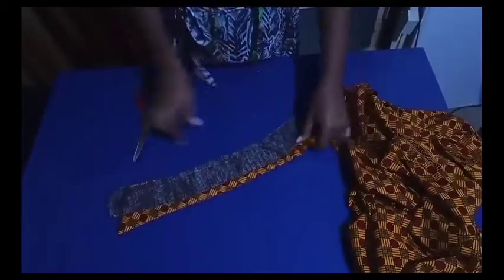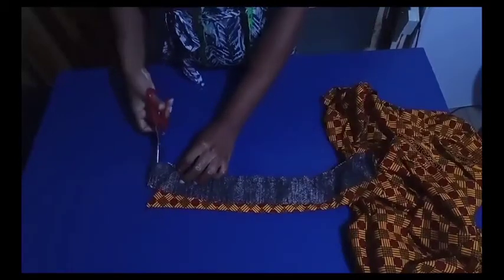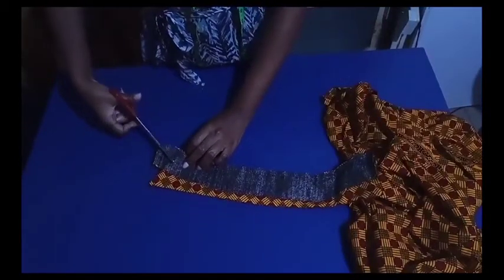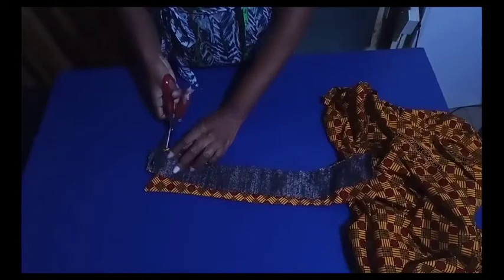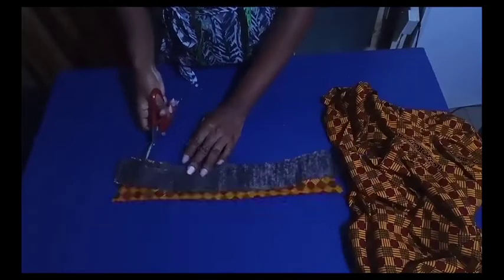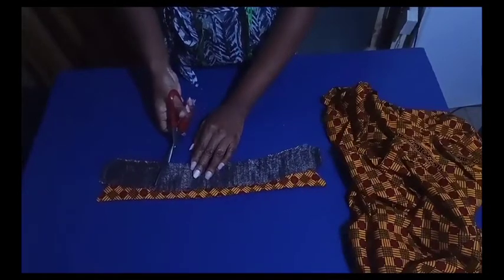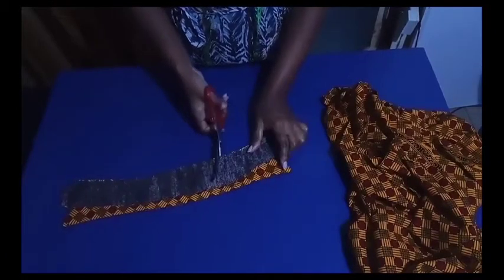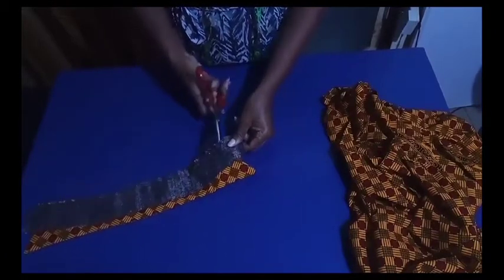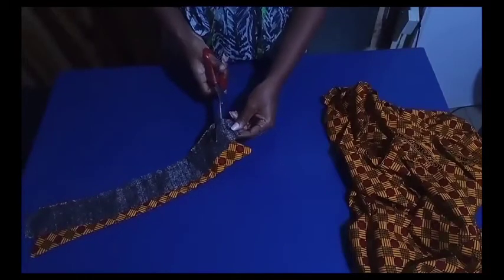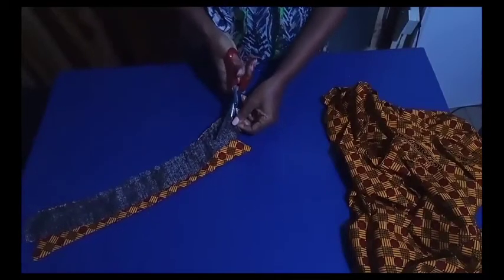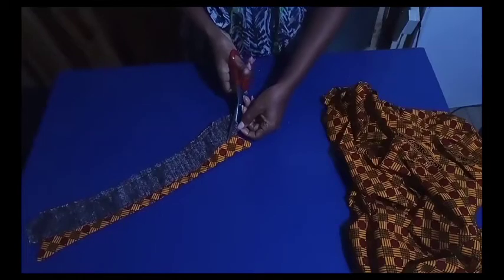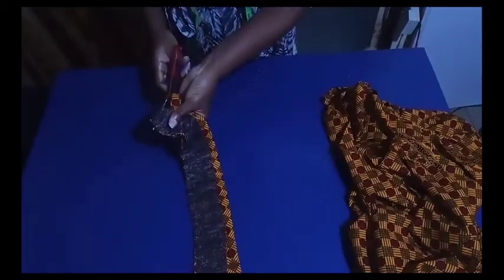Okay, so after stitching the stand, now I'm going to snip it from one corner to the other. Just snip and snip. Okay, then I'm going to trim a little so it will not be bulky.